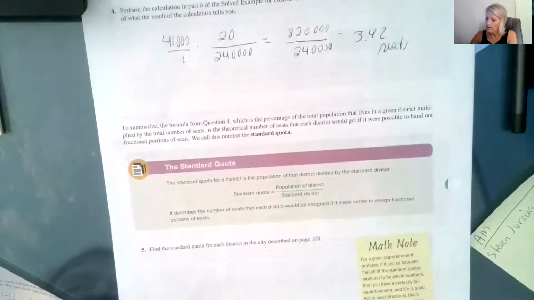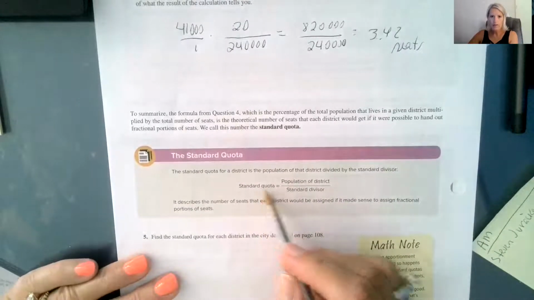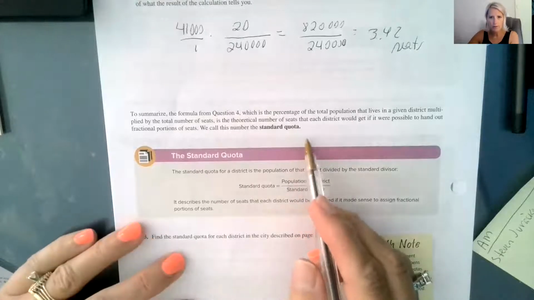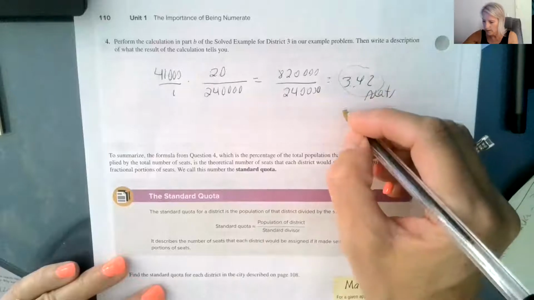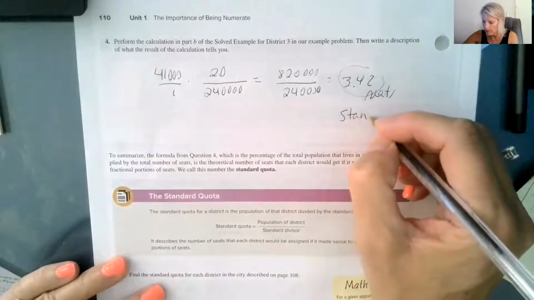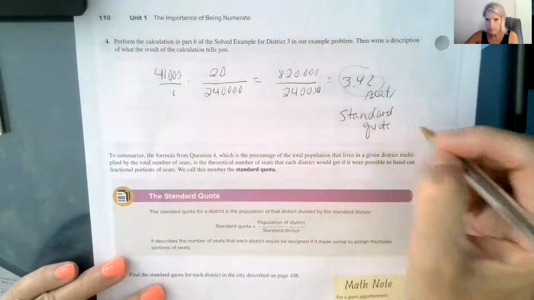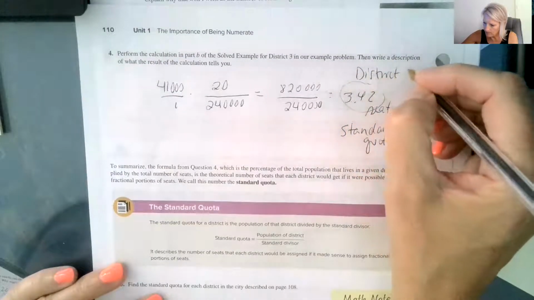Okay. So we can use this formula down here. The standard quota is the population of the district divided by the standard divisor. So the standard quota is what each district should get if things worked out correctly. Standard quota, that's what this is for District 3.